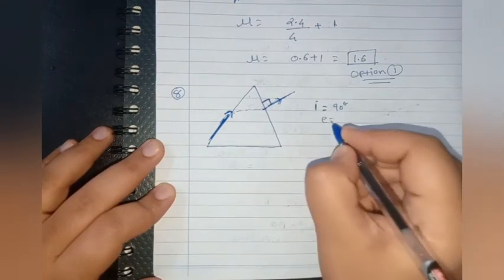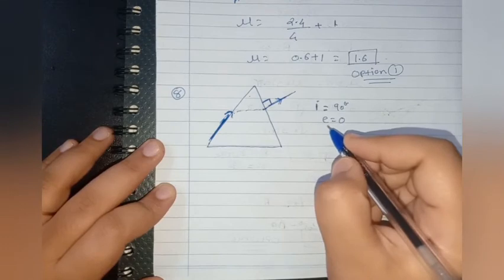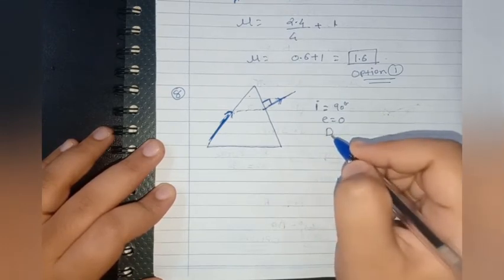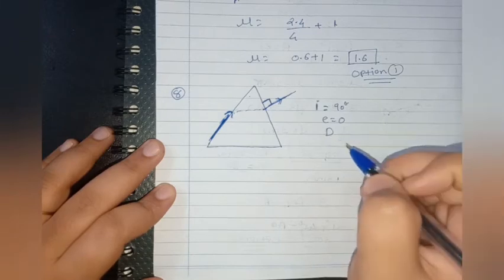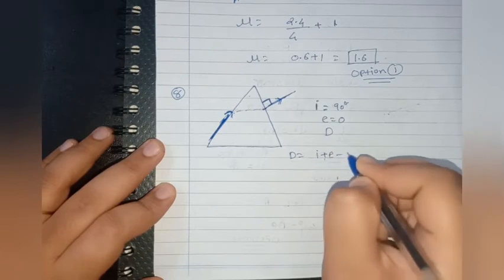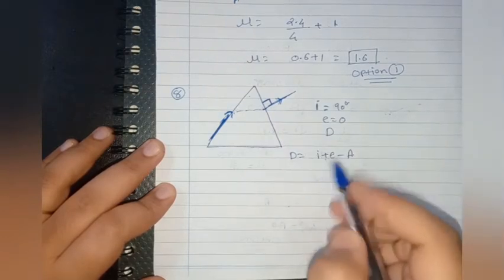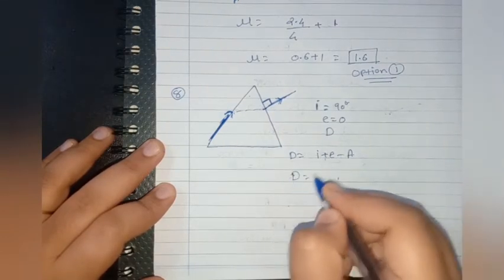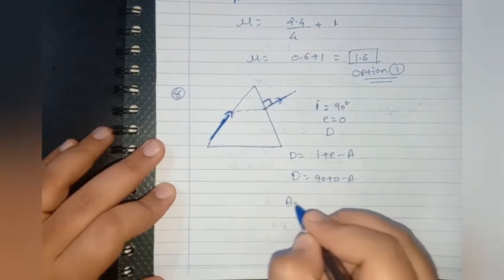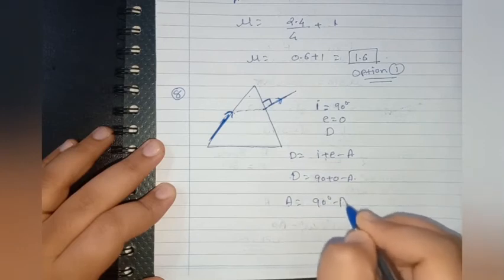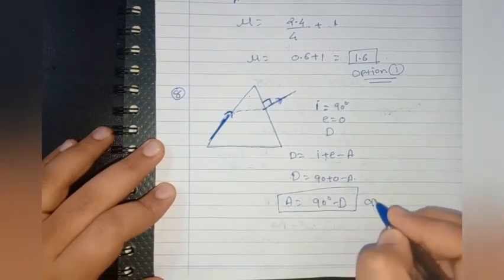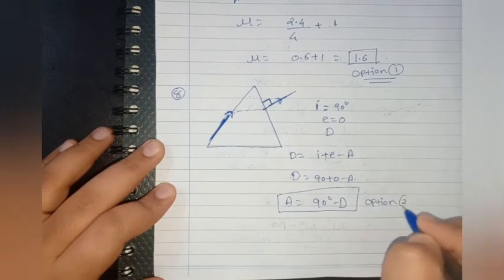So angle of emergence will be 0. D is the angle of deviation. Then we want to find the angle of prism. The angle of deviation is given by i plus e minus A. Here D is equal to 90 plus 0 minus A. So A will be equal to 90 degree minus D. So option 2 is correct option.